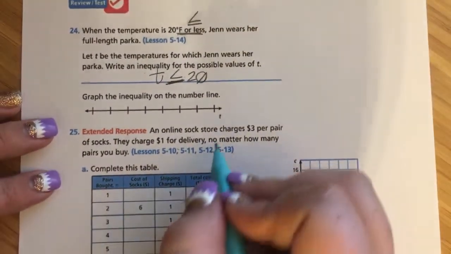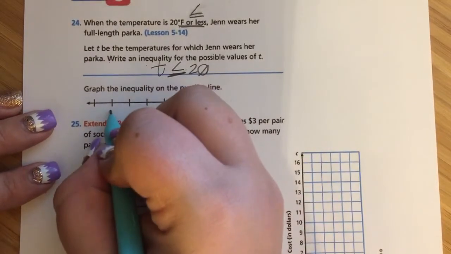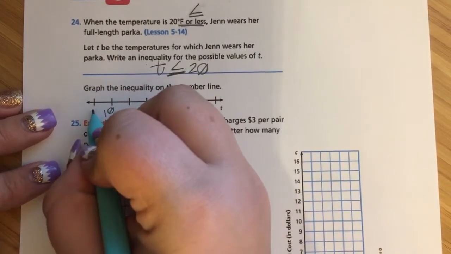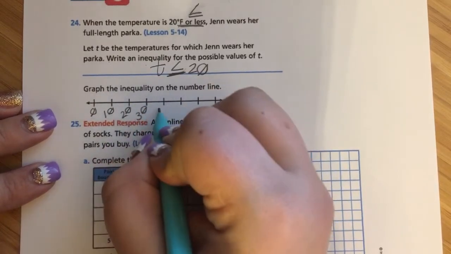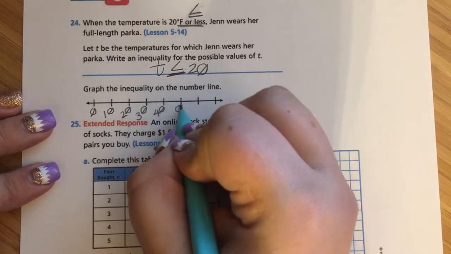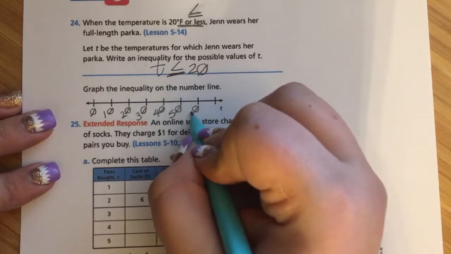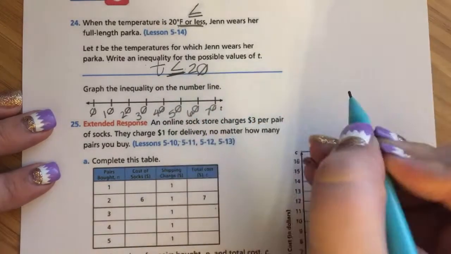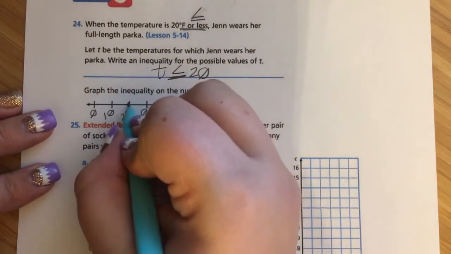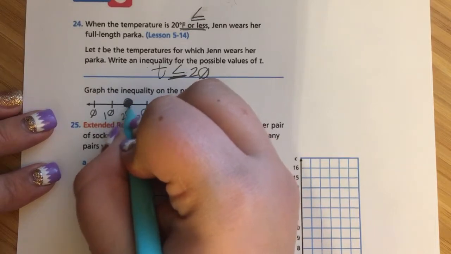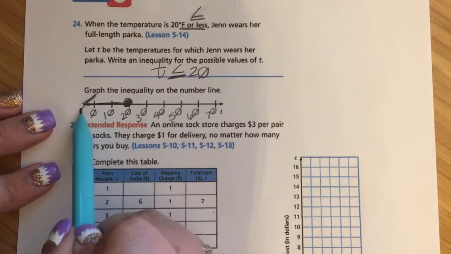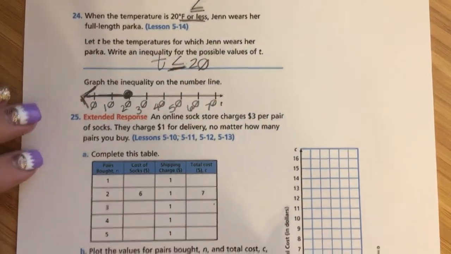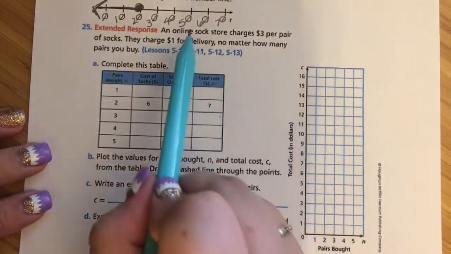So when I'm doing this inequality, I'm not going to go by hundreds again. That's a little too crazy, but I'm going to go by tens. So 0, 10, 20, 30, 40, 50, 60, 70, however many I get to. And this is less than or equal to. So my dot will be filled in at the 20, and it's going to go to the left because it's less than. Telling me 20 is less than or equal to, 10 is less than or equal to, 7 is less than or equal to.